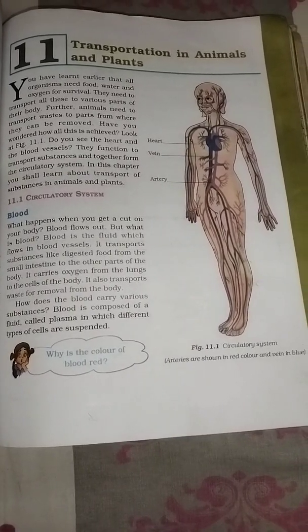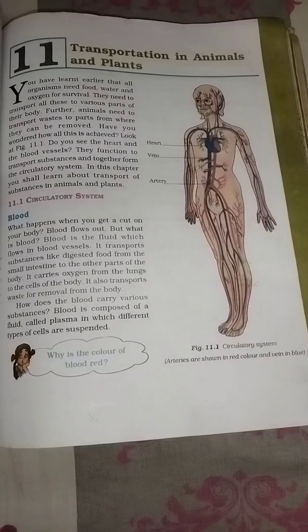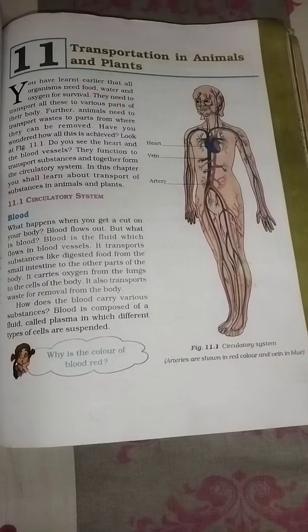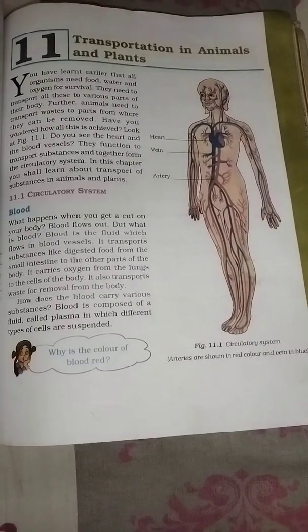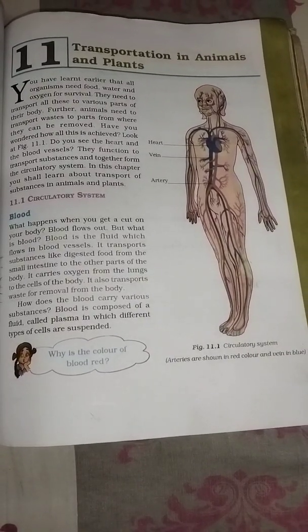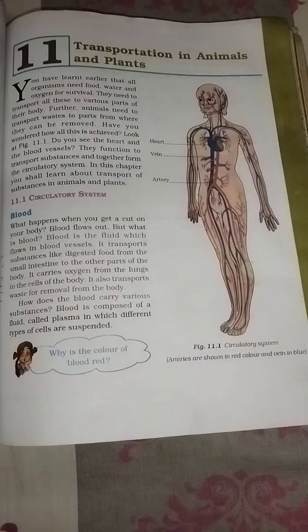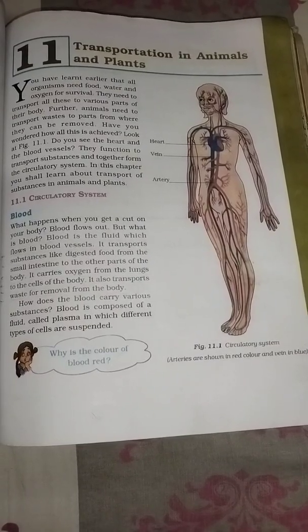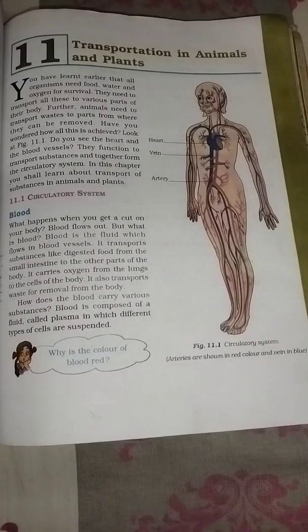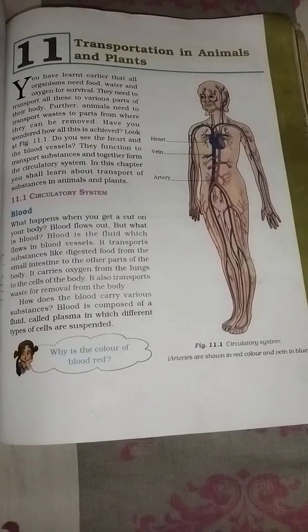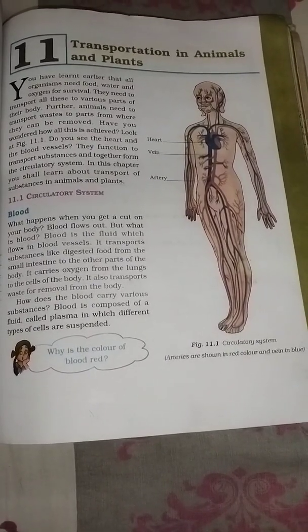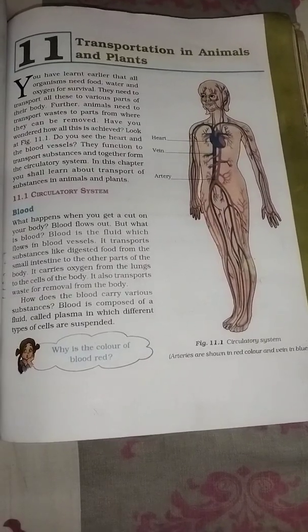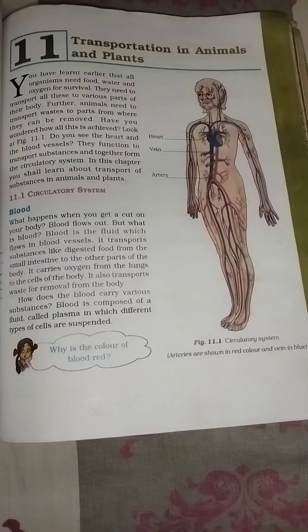What does the circulatory system consist of? Firstly, you must know that the circulatory system consists of blood, blood vessels and the heart. Blood. What is blood? Blood is a fluid which flows in the blood vessels. When you get a cut on your body, blood flows out.